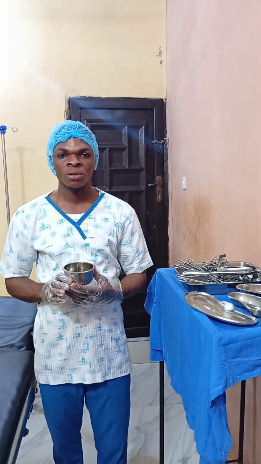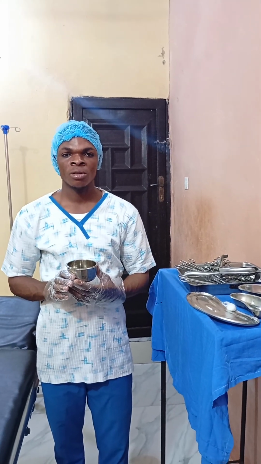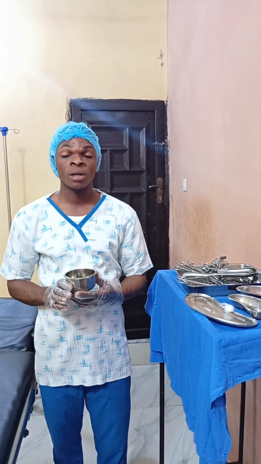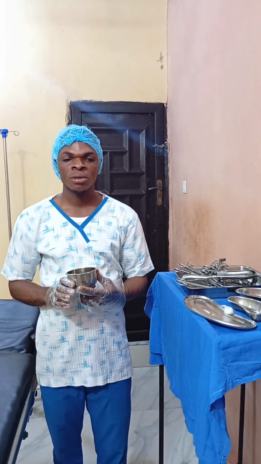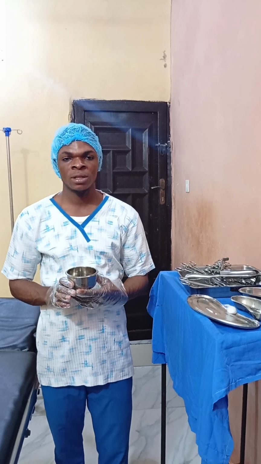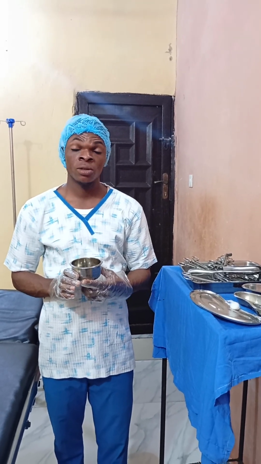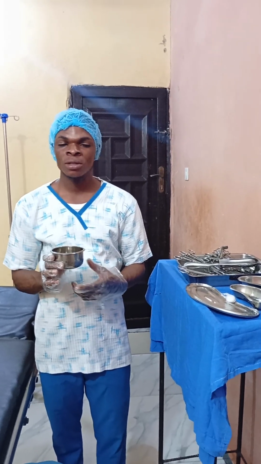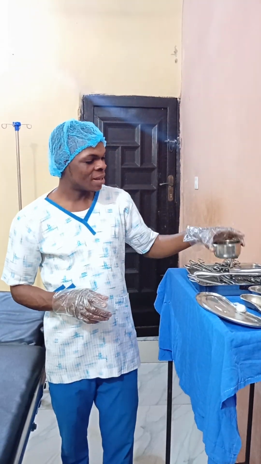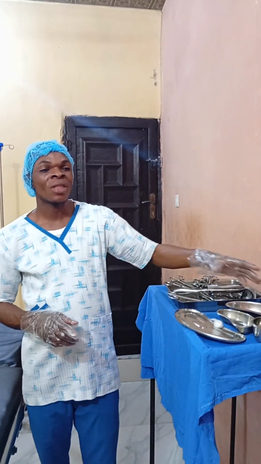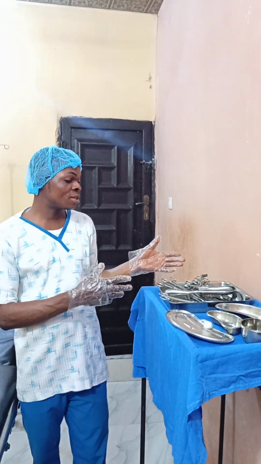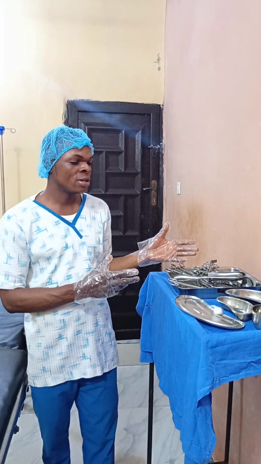It is used to get solution like spirit, methylated spirit. You can use it to collect solution like Dettol during surgical procedure. You can also use it to get solution like hydrogen peroxide. So these are the things that I want you to know. As a nurse, you are supposed to know all these things, names of instruments and the uses. So next time we are going to continue from where we stop.